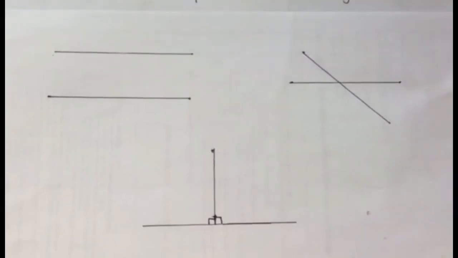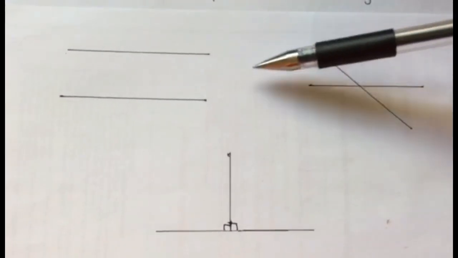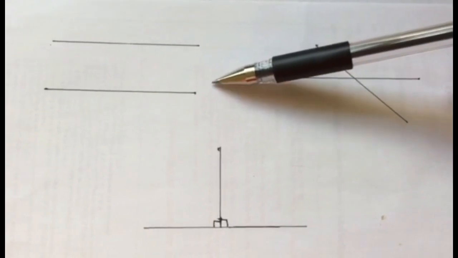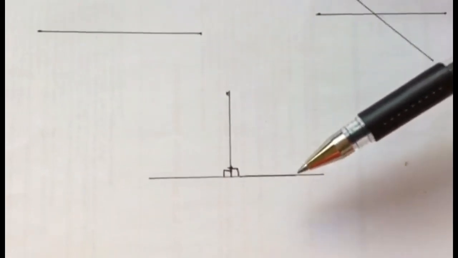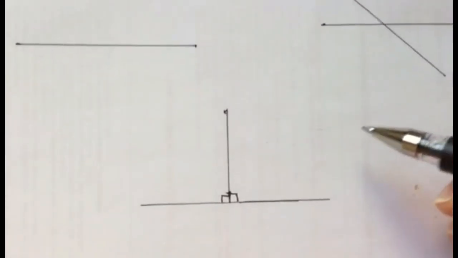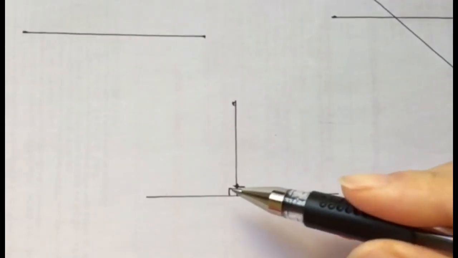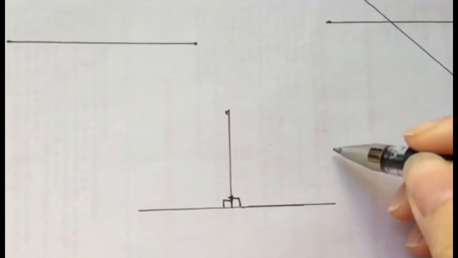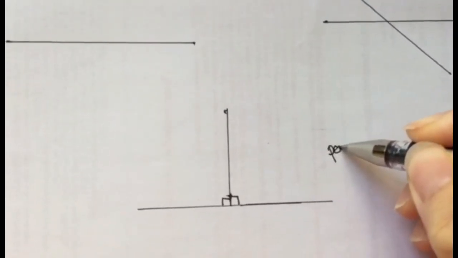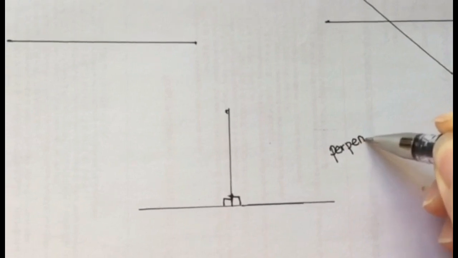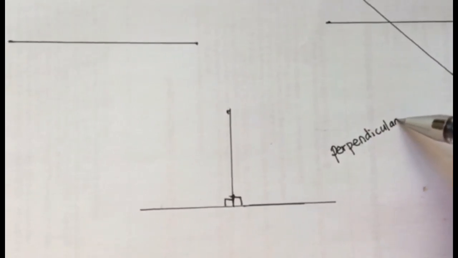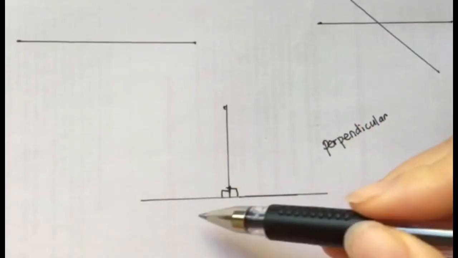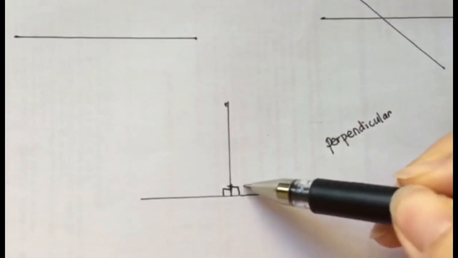Do you guys know how to describe these lines? We know this is perpendicular. If two lines form right angles, they are perpendicular to each other. We talked about perpendicular when we learned triangles. So this line is perpendicular to this line and it forms two right angles.